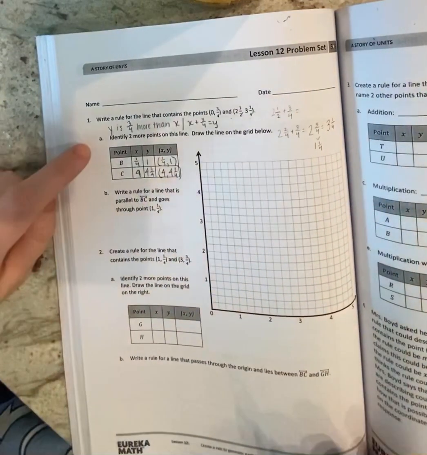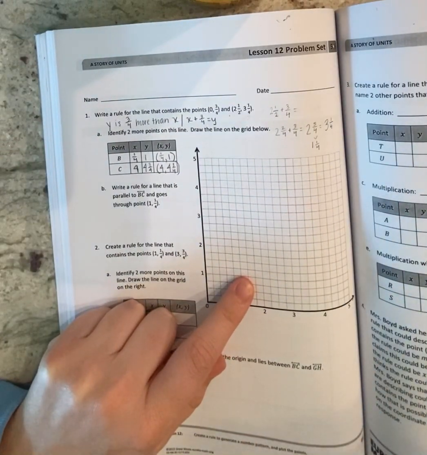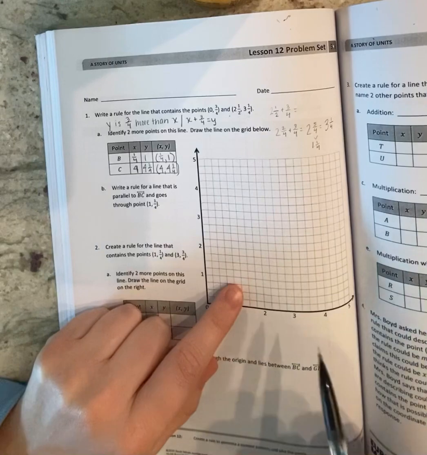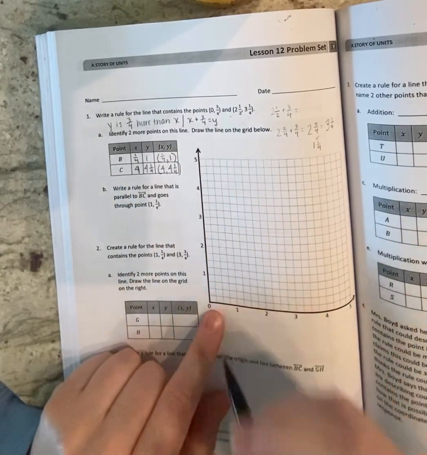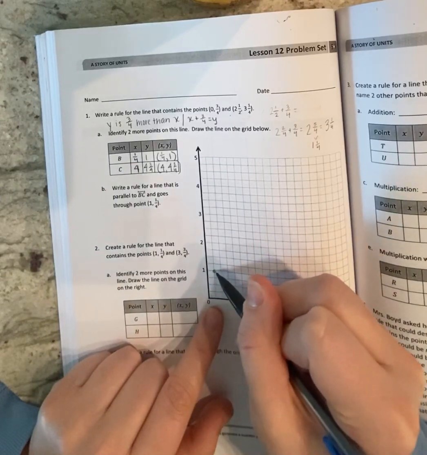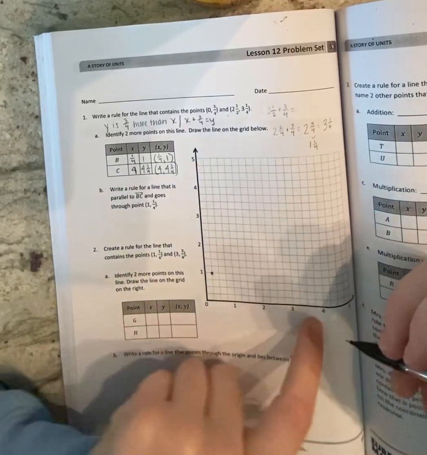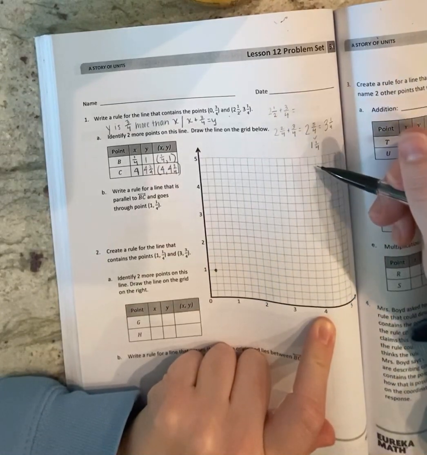All right, they want us to draw the line on this plane right here. So we're going to plot B and C. So we got 1/4, 1, and 4, 4 3/4.